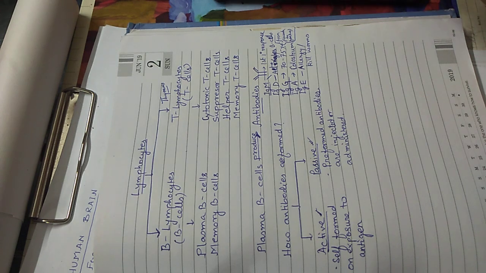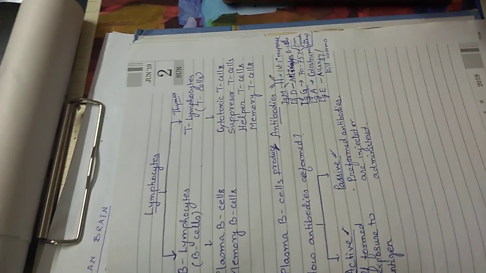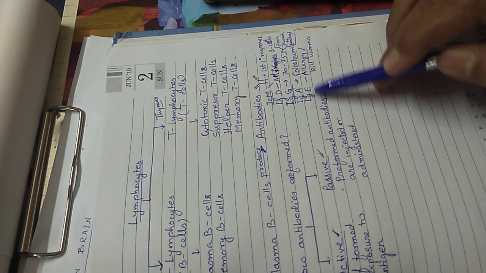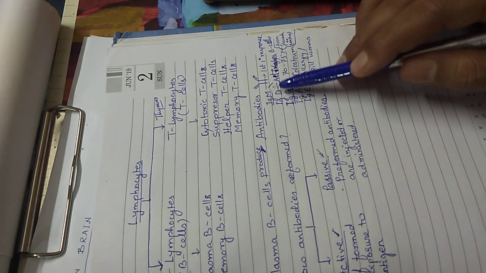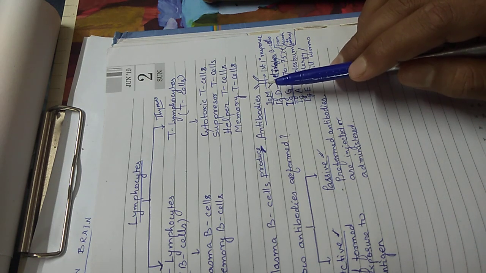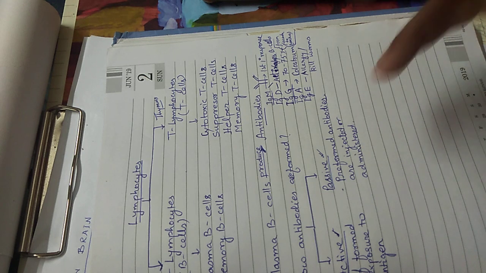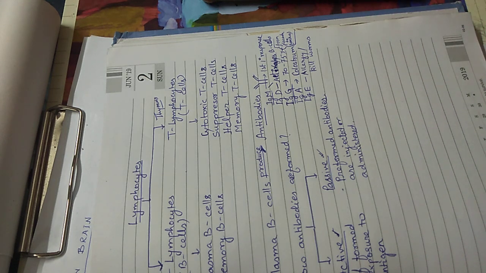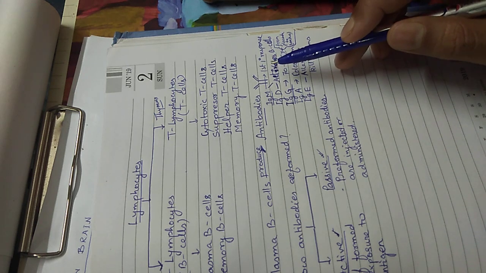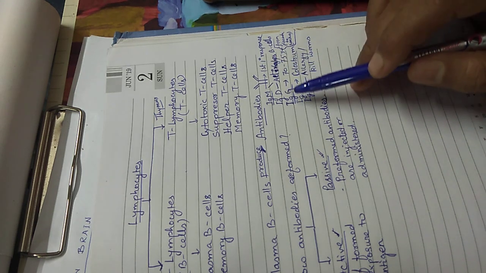So antibodies are classified into 5 groups: IgM, IgD, IgG, IgA and IgE. IgM are very big size antibody molecules, and their binding site being big in size, they can easily bind to germ, they can easily identify germ. So they provide the first primary response when your body gets infected by any germ.